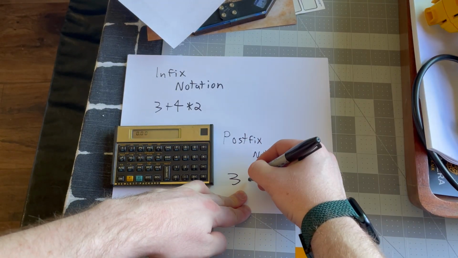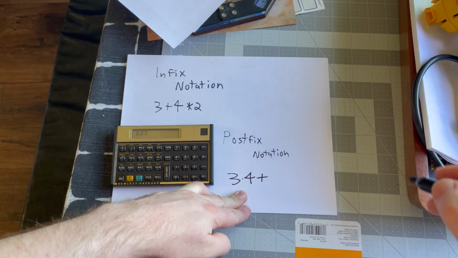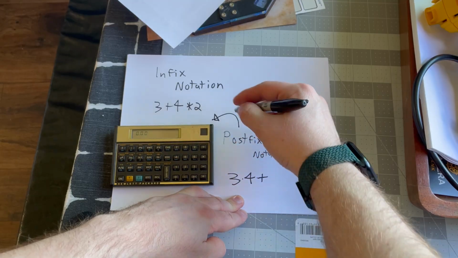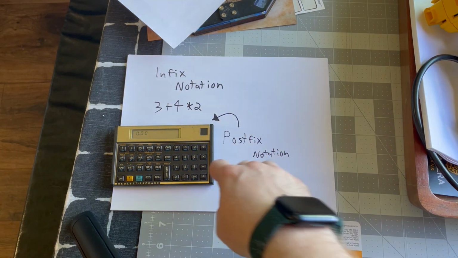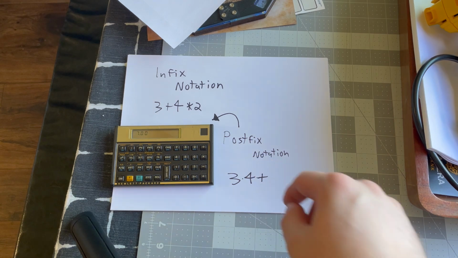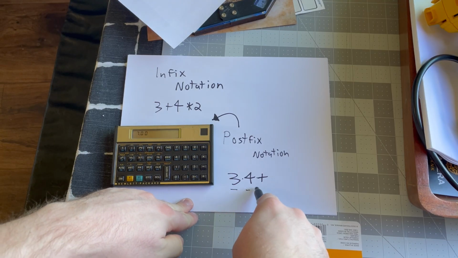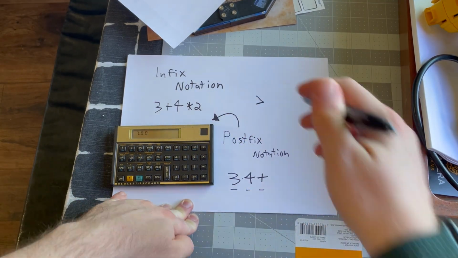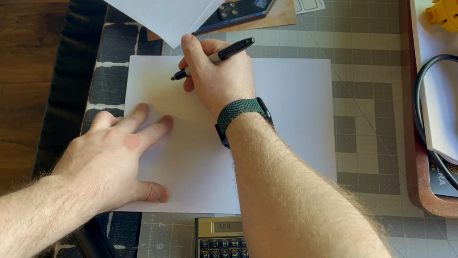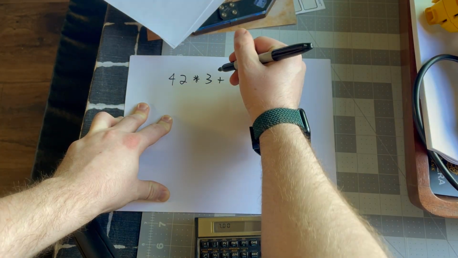Postfix notation looks like this, 3, 4 plus. The operator appears after the operands. To add 3 and 4 in this calculator, I need to type 3, enter, 4 plus. And hey, that's 7. Scrumptious! The nice thing about postfix notation is that it's always read left to right. We don't need an order of operations, we don't need parentheses. So 3 plus 4 times 2 in postfix notation looks like 4, 2 times 3 plus.